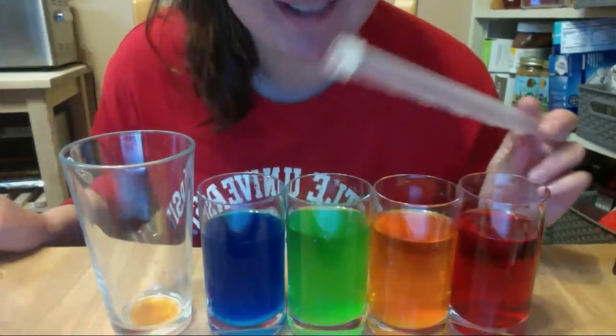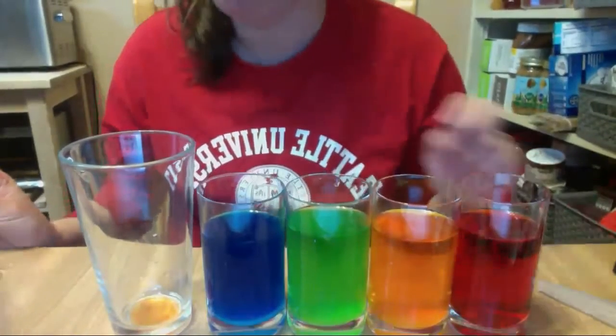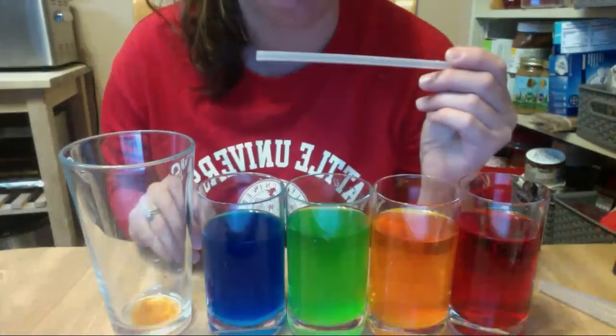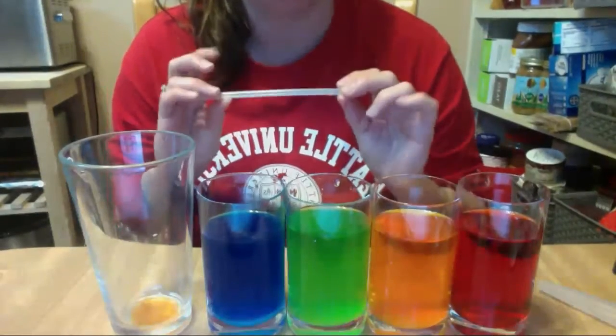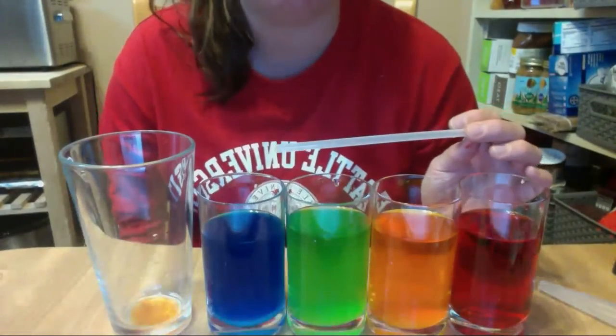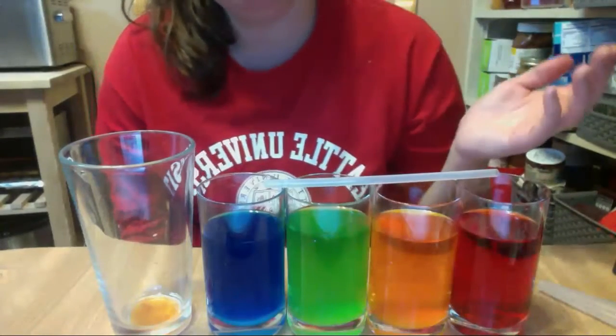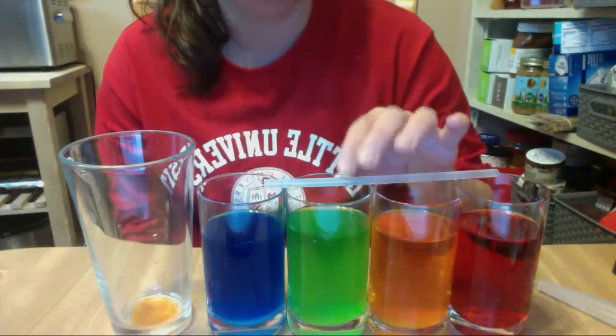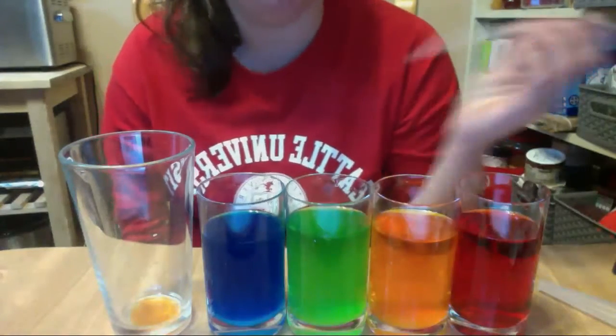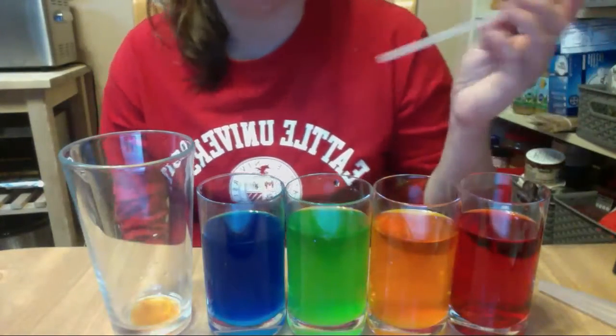All about trying new things and coming up with solutions. I managed to look through my kitchen and I found one reusable straw. Straws are actually not great for the environment. That's why a lot of businesses are going to paper straws or reusable straws because, like I said, they're not really great. We have a reusable straw here, so let's go for it.